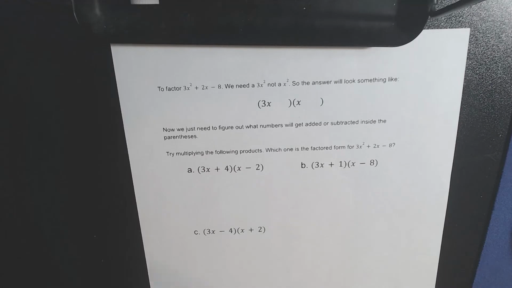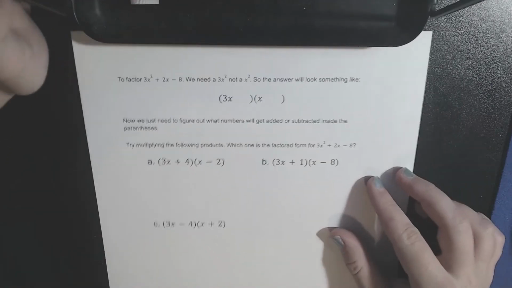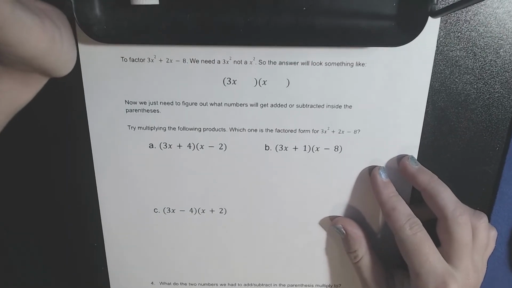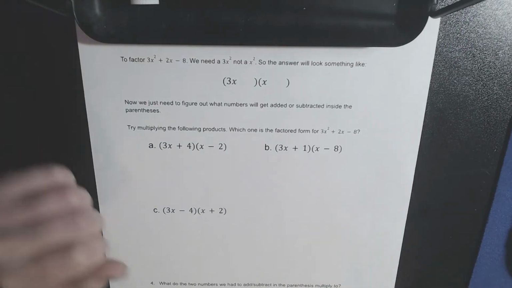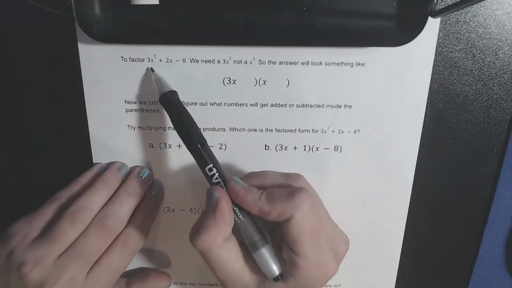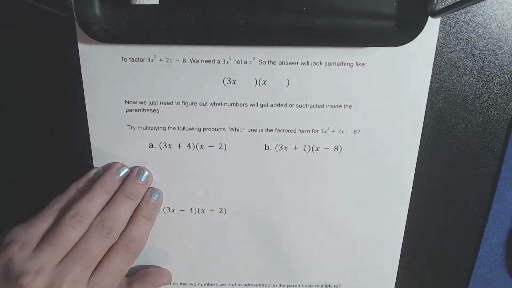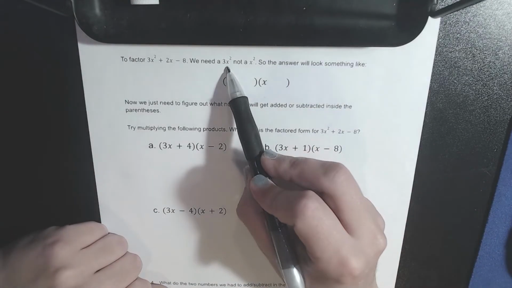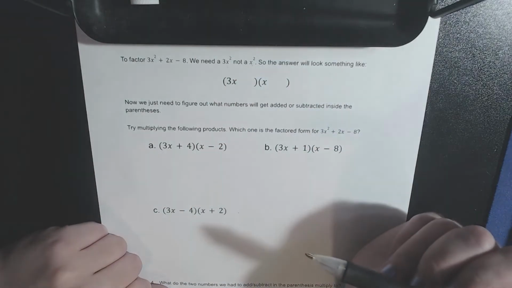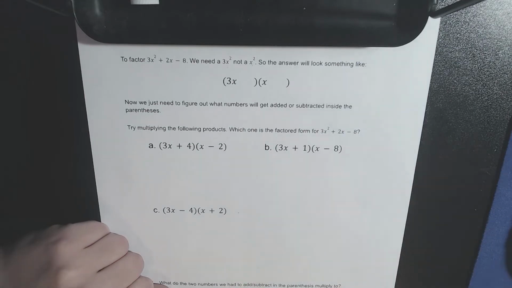Now there are several ways that you can go about factoring something like this, the 3x squared plus 2x minus 8. We kind of noticed we needed a 3x squared instead of the x squared that we were getting.